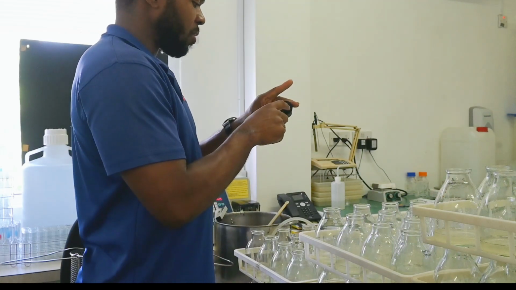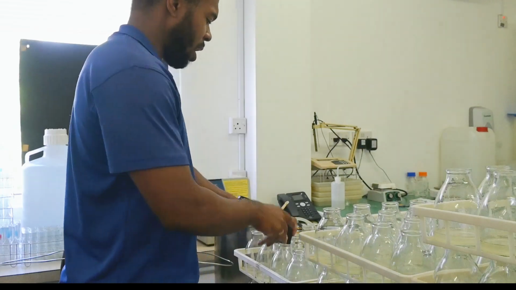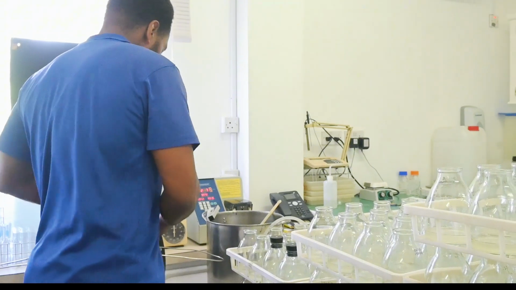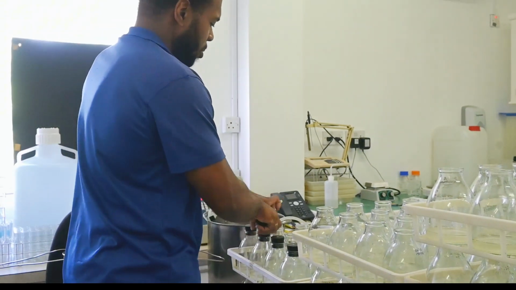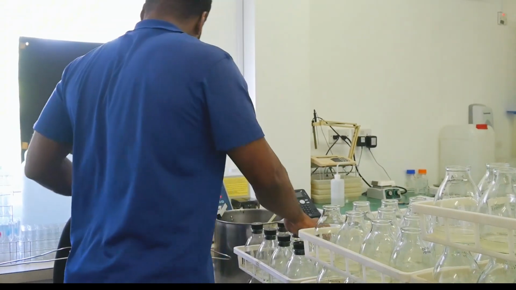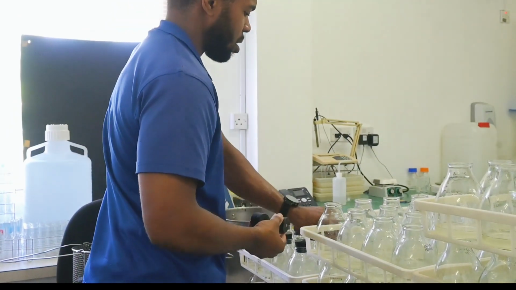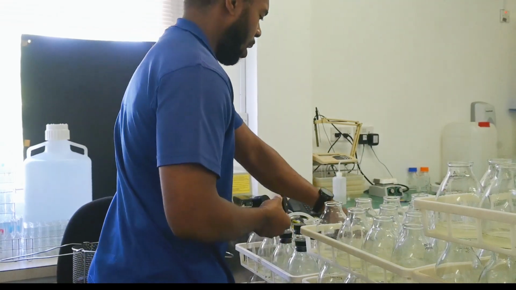So that's the point of the cotton, and we just cover all of these and press it firmly, because if the covers are not placed firmly enough, the heat and the pressure from the autoclave will cause the corks to come out.